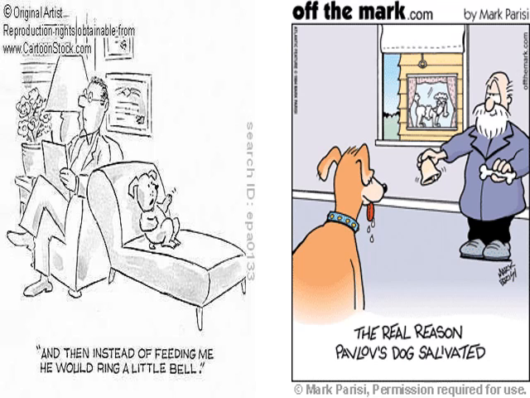Here's a little doggy, and then instead of feeding me, he'd ring a bell. And then we really find out what reason Pavlov's dog salivated. A little poodle over here in the window, little poodle.